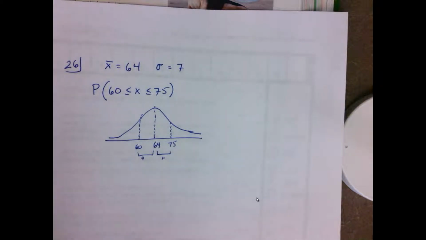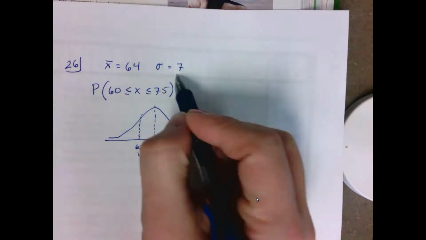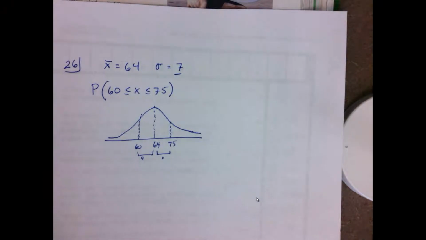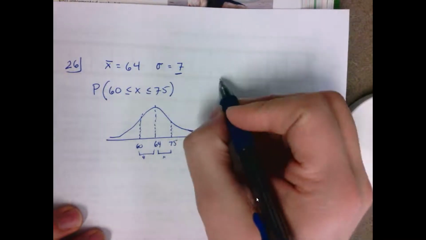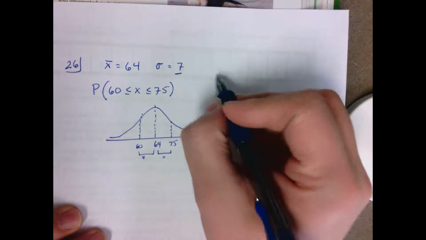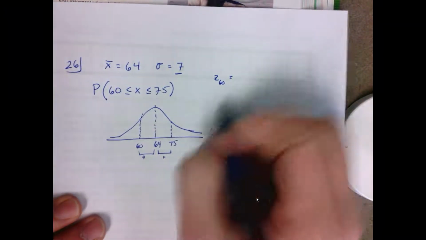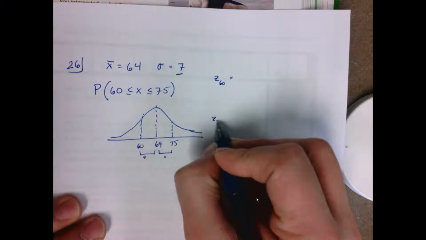So what this means is, because it's not a whole number, if I had a difference of 7 or 14 or 21, I could just go straight to that graph. Because it's not exactly the same interval as my standard deviation, I'm going to have to come up with a z-score. Now what I'm going to do is I need one for each of my two numbers. So I'm going to do z60 and I'm going to do z75.